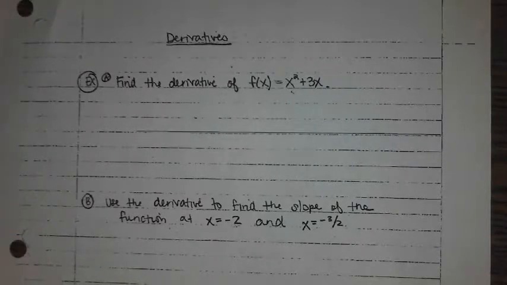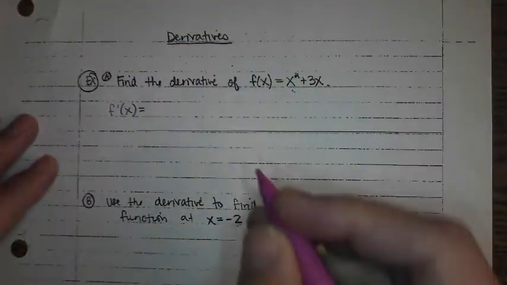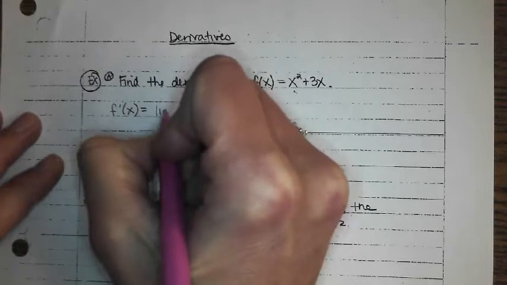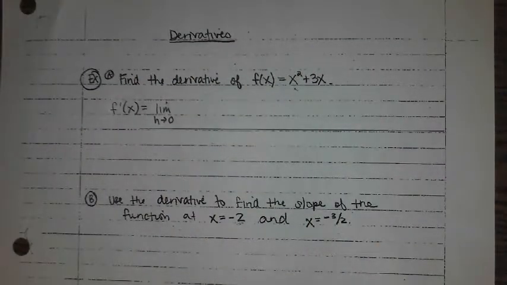We'll see. Find the derivative of x squared plus 3x. So your derivative formula is our limit as h approaches 0 of... Why don't you go ahead and do this one on your own, and then choose who's going to give us their answer.